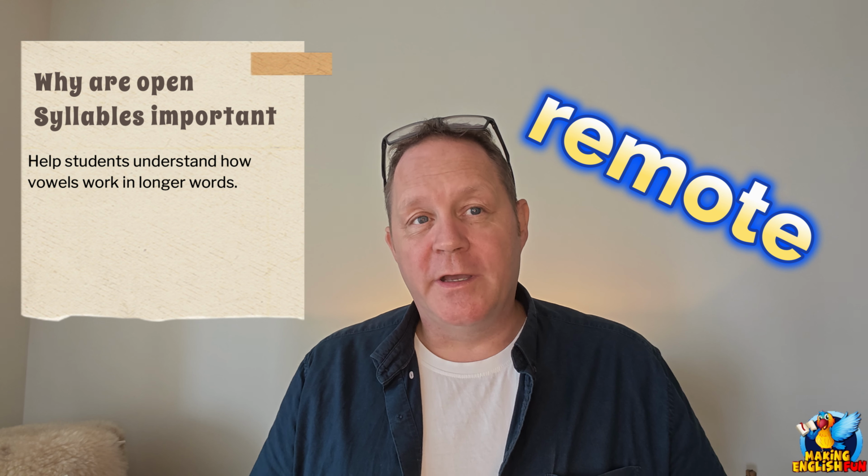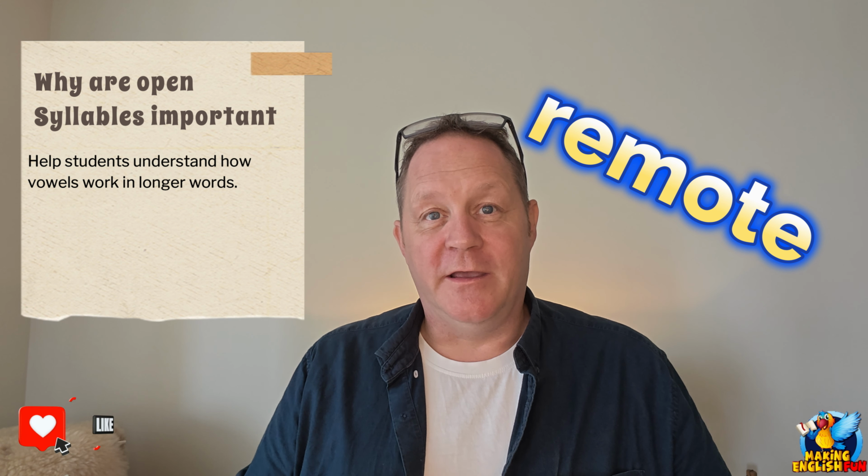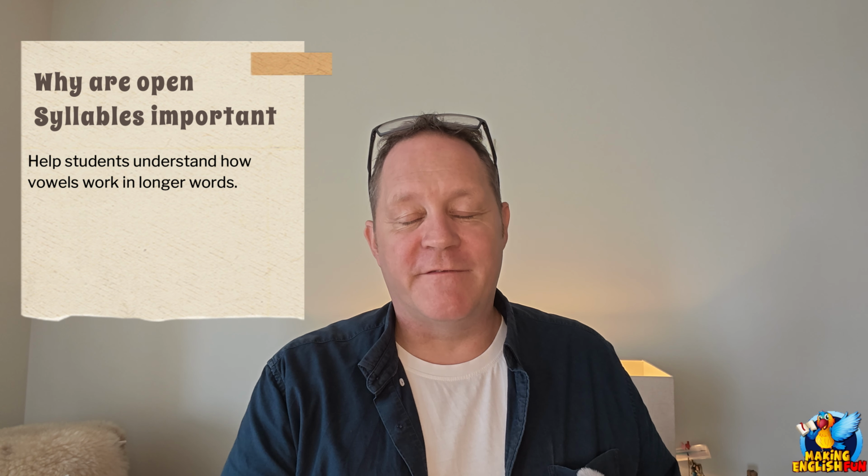So why are open syllables important? Well, they're important because they help students understand how vowels behave in different word patterns. This is critical for decoding and spelling longer English words. For example, knowing that the first syllable in the word remote is open helps students pronounce the word correctly. If they didn't, they might say remotey. Once students can recognize open syllables, they're better prepared to tackle more advanced syllable types and read and write with confidence. Now let's look at some activities you can do quickly and easily to help teach or learn open syllables.